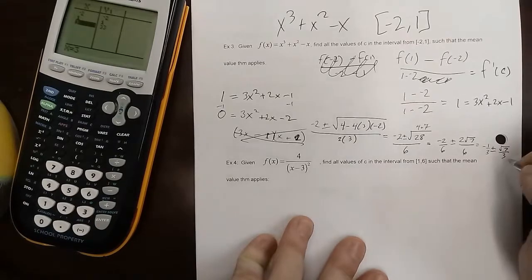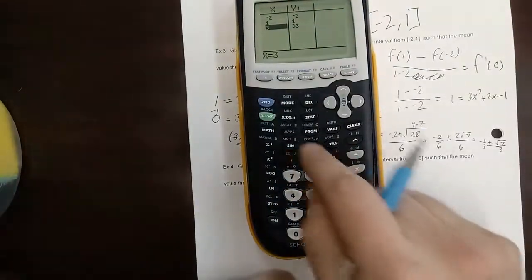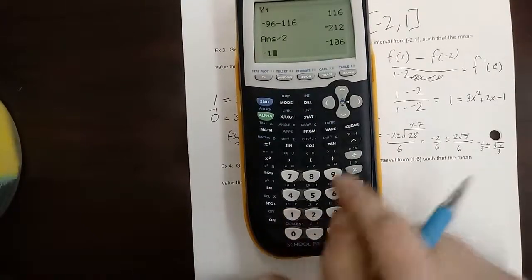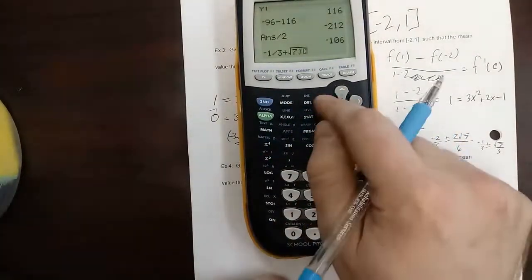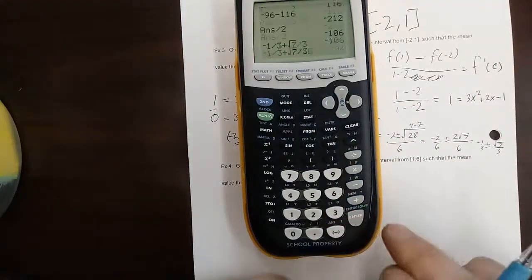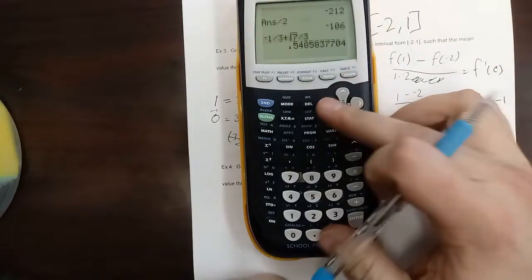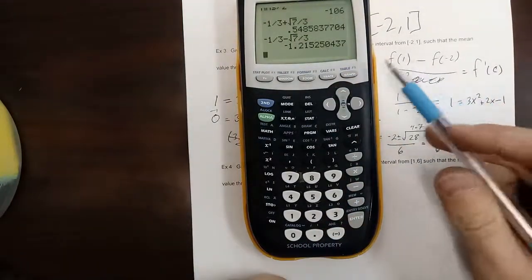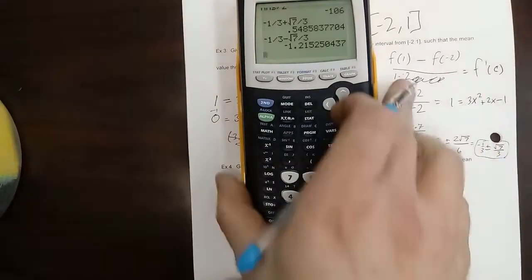I am not 100% certain that they're both going to be on or off the interval, so I'm just going to double check really quick. So let me see. -1/3 plus square root of 7 over 3. That is on my interval. Let's try subtracting that. That is also on my interval. So they're both on our interval, and we're good.